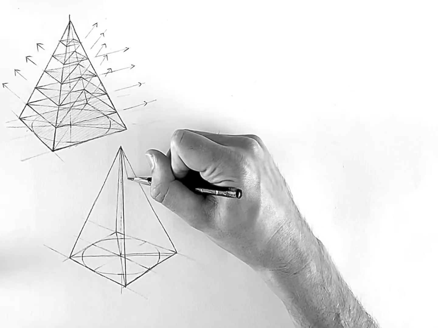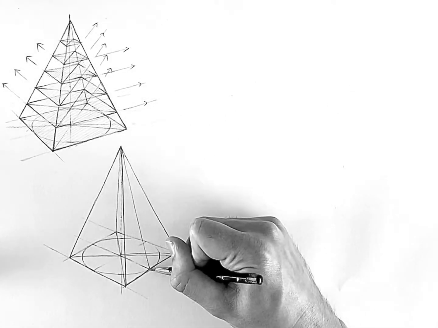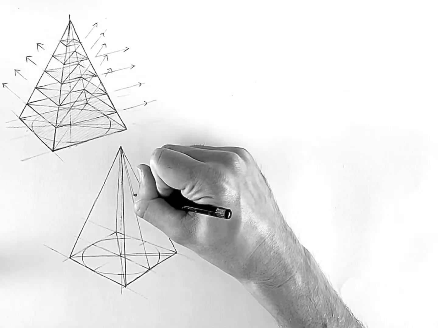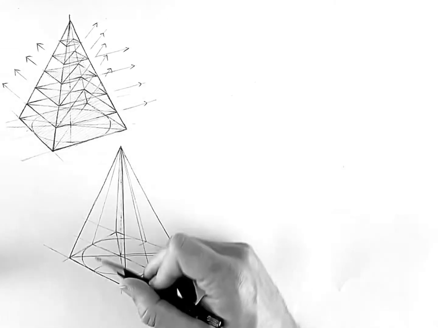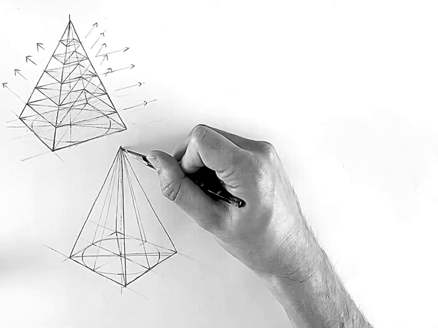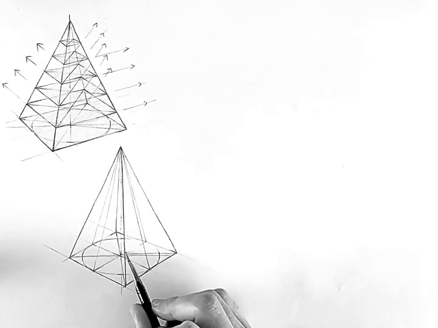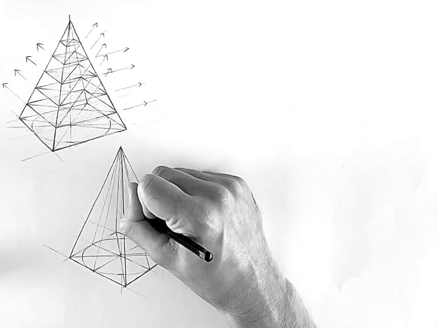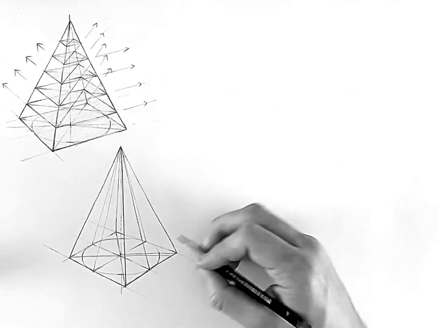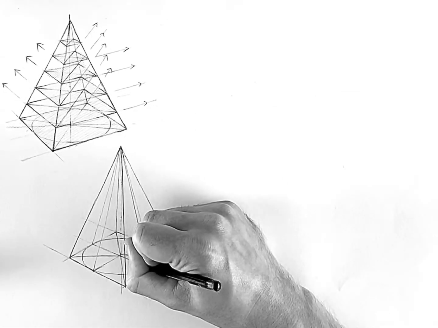So now I'm just drawing the cross sections of the pyramid. So these are the vertical sections that cross through each other through the center, and they travel towards the tip of the pyramid. But we're going to be constructing vertical sections that are offset from the center. So you'll see me do that now.